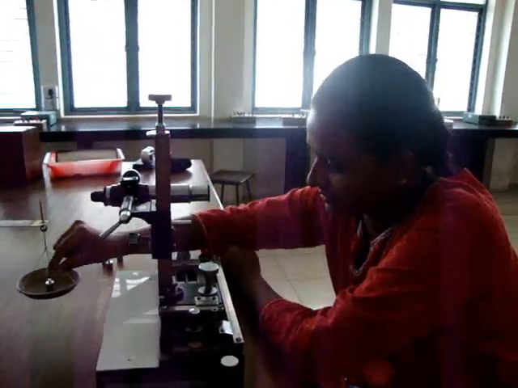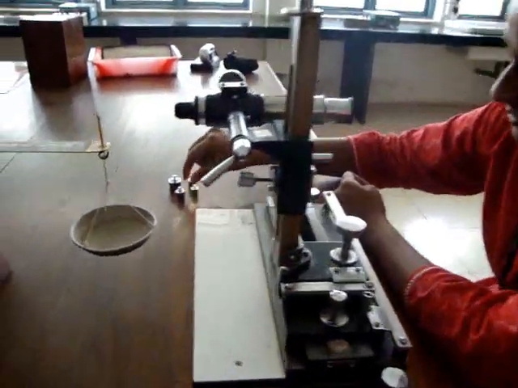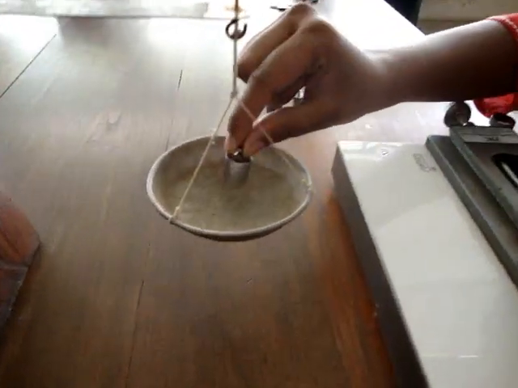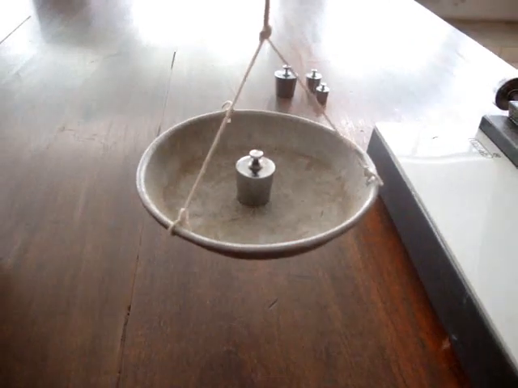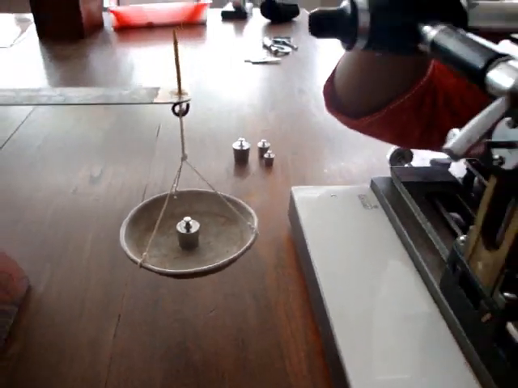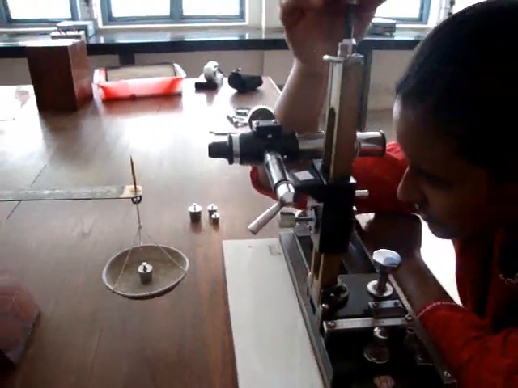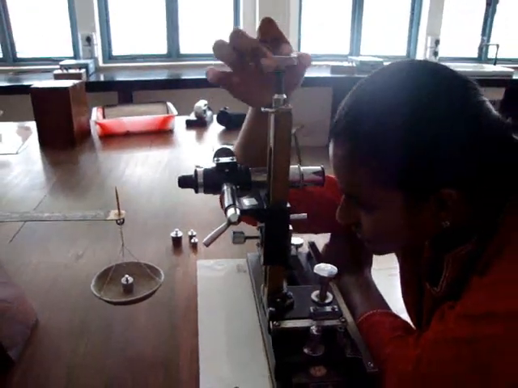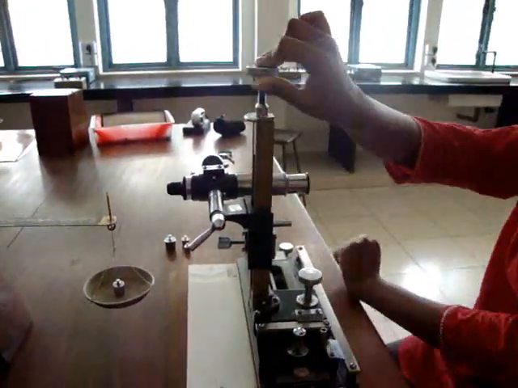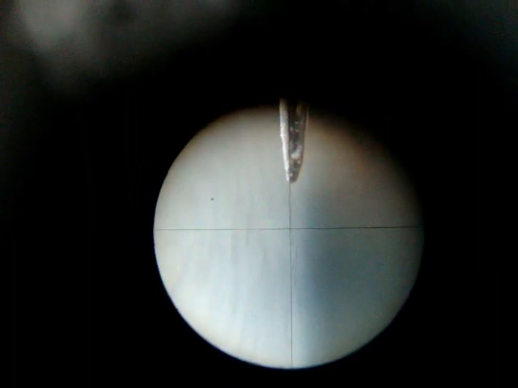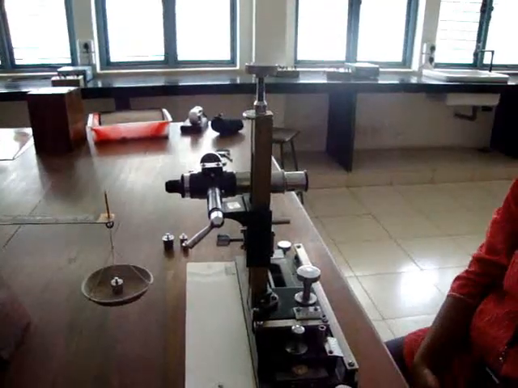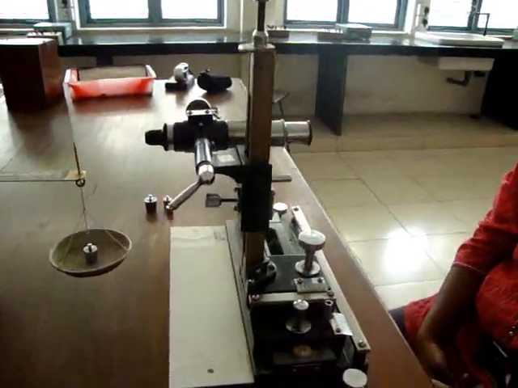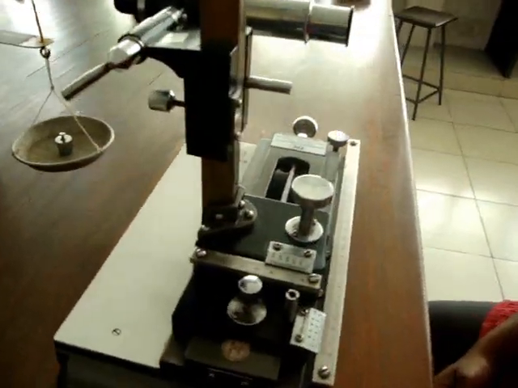Next, a mass of 20 grams is added to the hanger. The travelling microscope is adjusted again to get the image of the tip of the needle in a similar manner as done before. The travelling microscope reading is noted for a mass of W plus 20.